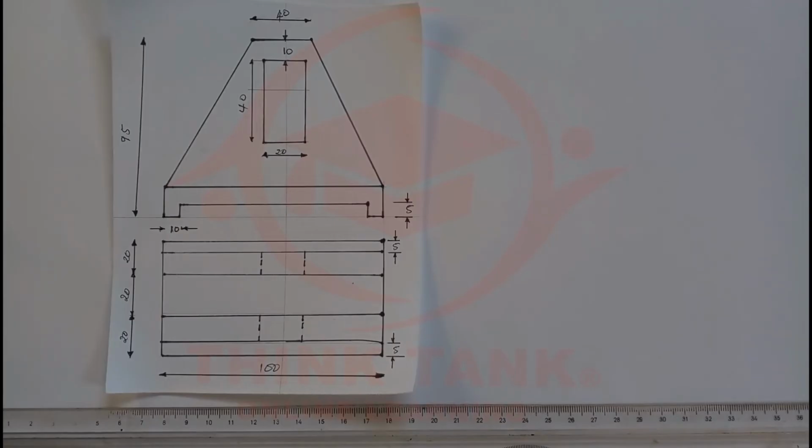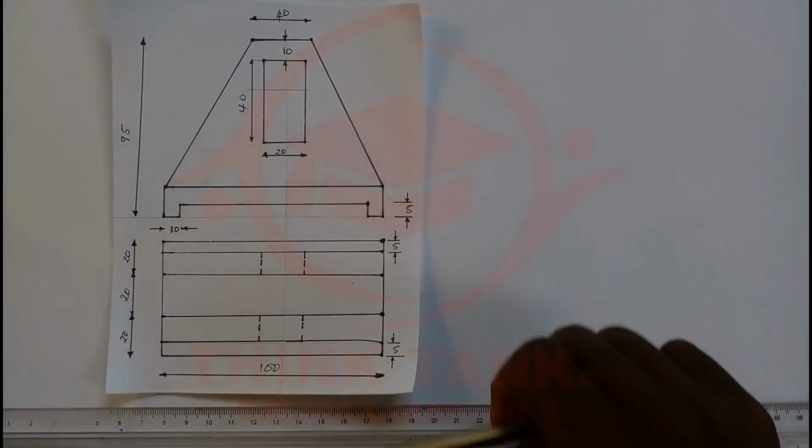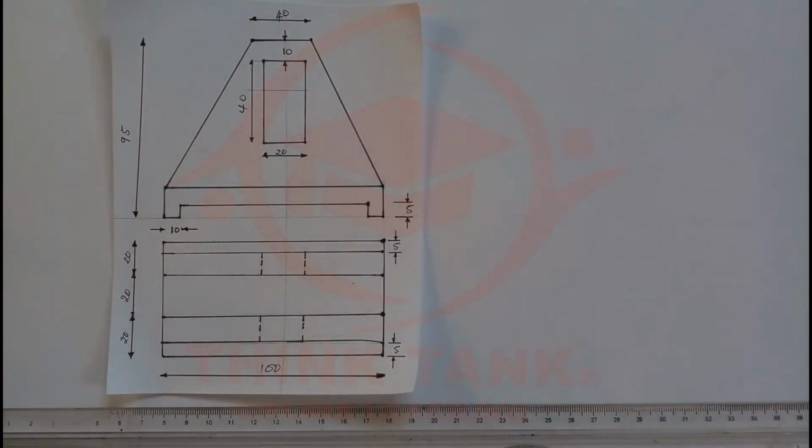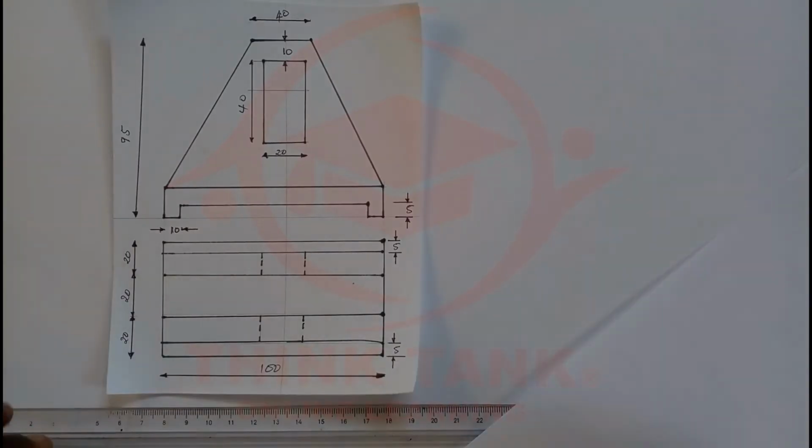So in this video, we're still in changing orthographic projection to isometric projection. Okay, so this is what we're given. This is in first angle projection. This is the front view, and this is the top view. First of all, we have to make a sketch to see what this diagram will look like.